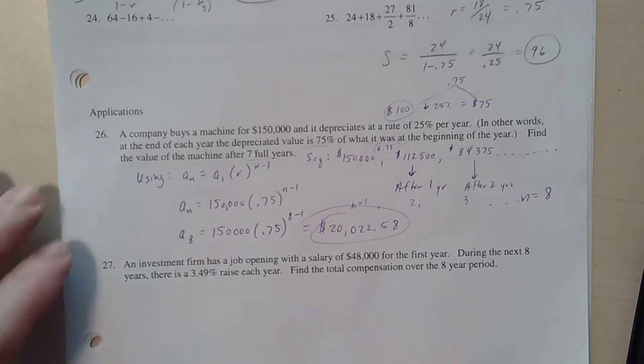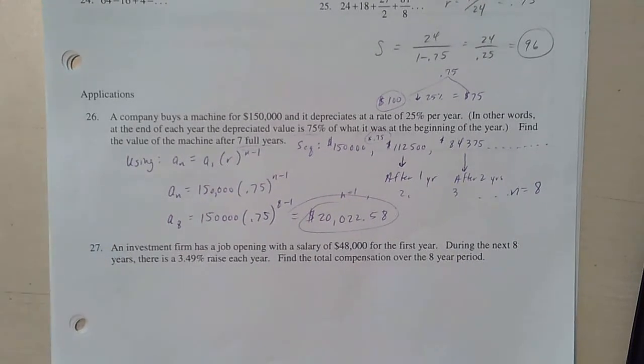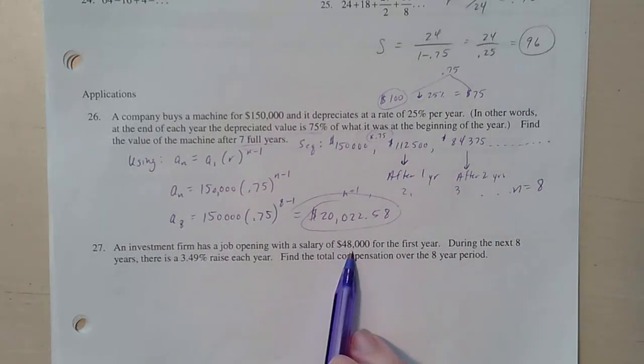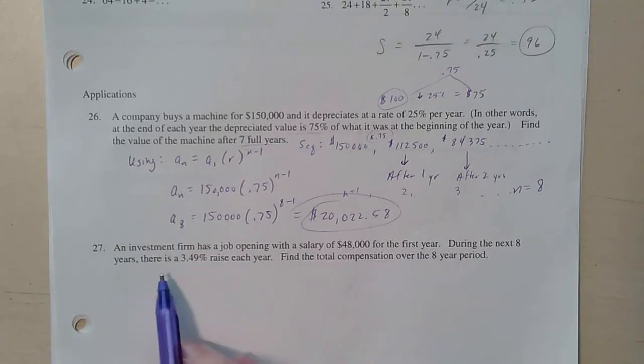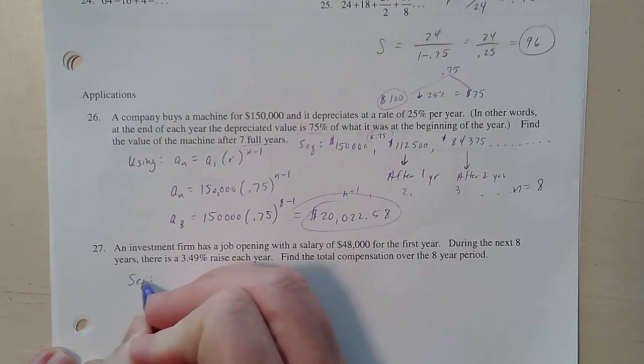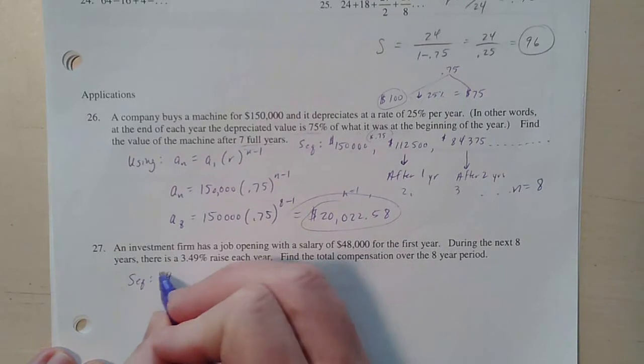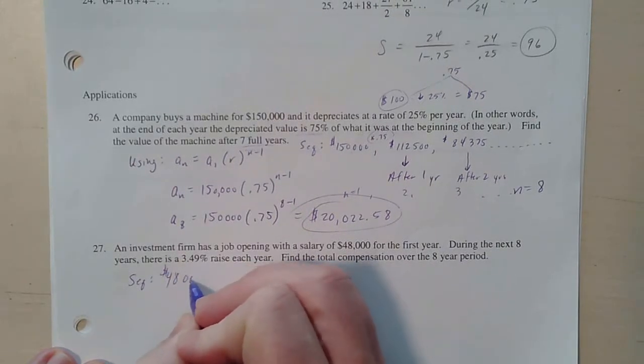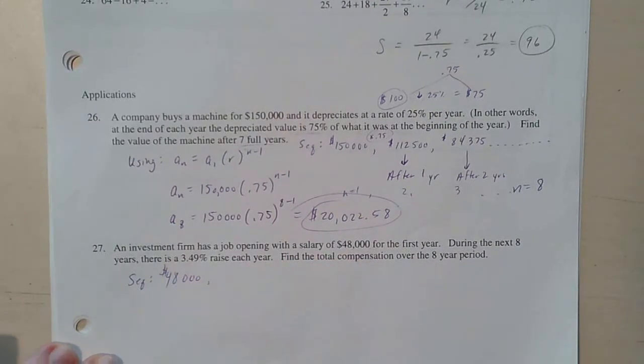Okay, so 27. An investment firm has a job opening, and the first year's salary is going to be $48,000. During the next 8 years, there is a 3.49% raise each year. Find the total compensation over the 8-year period. So once again, how do we get this sequence going? First year, 48,000. How do we get the next year?